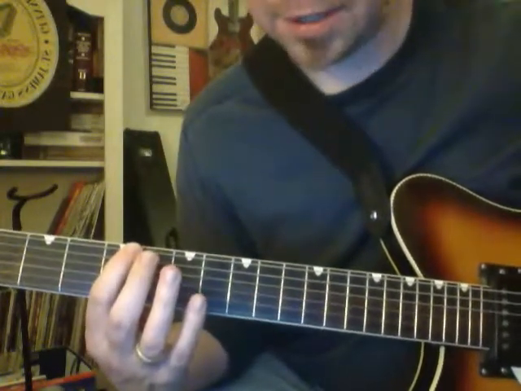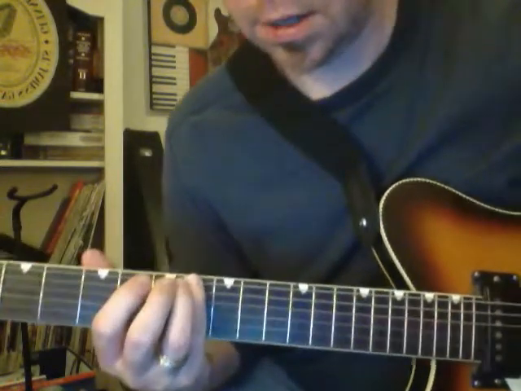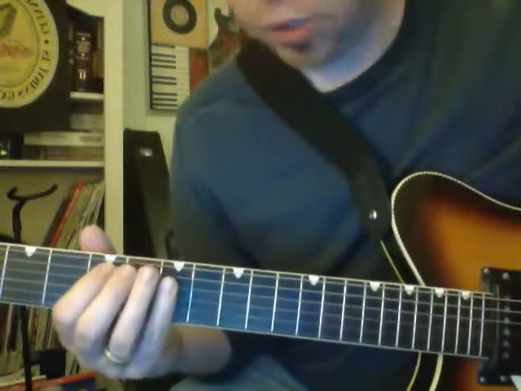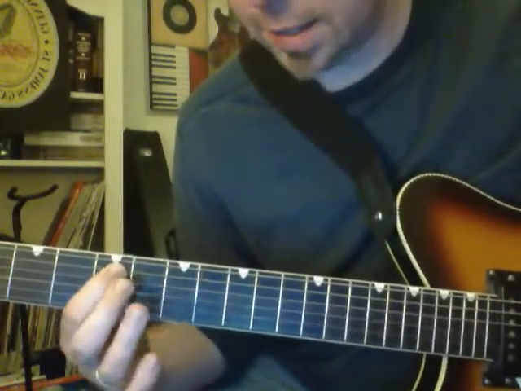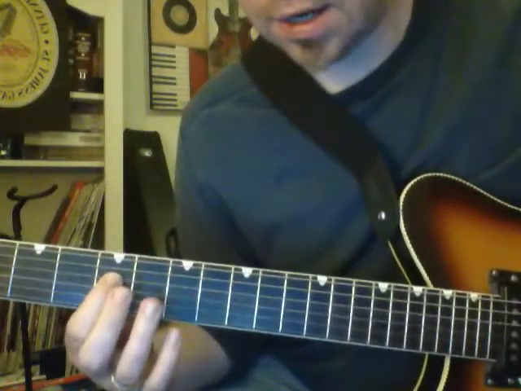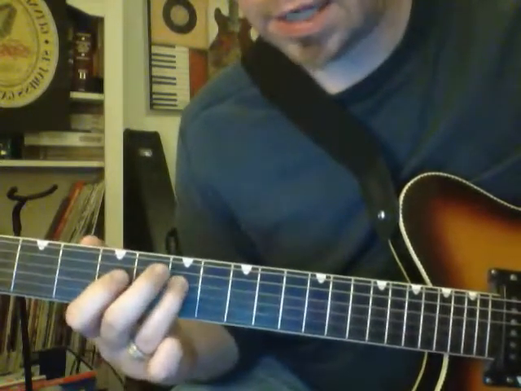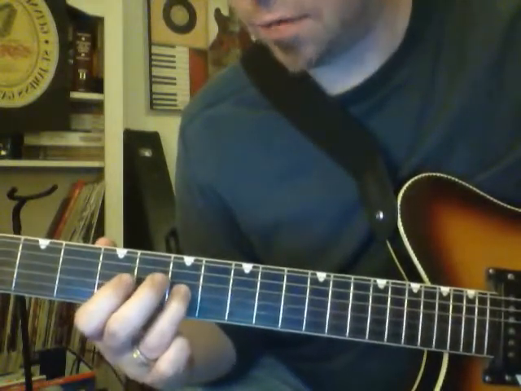The next note of the minor pentatonic scale is going to be on the same string, 8th fret. Then on the second string down, the A string, it's going to be 5th fret, then the 7th. Third string down again, 5th fret, 7th fret. Fourth string down again, 5th fret, 7th fret.